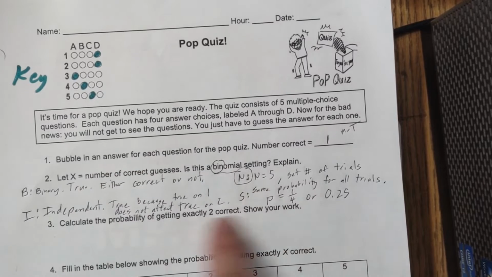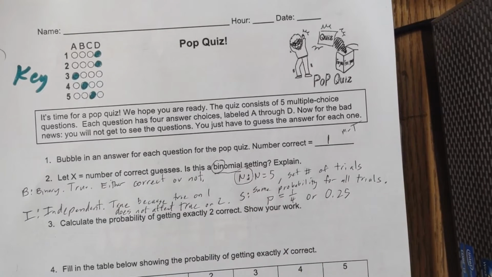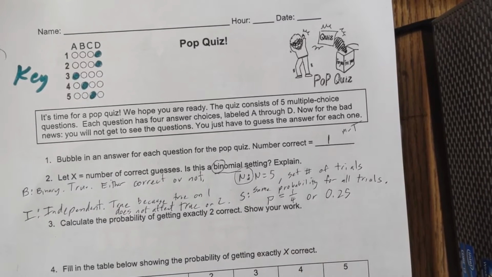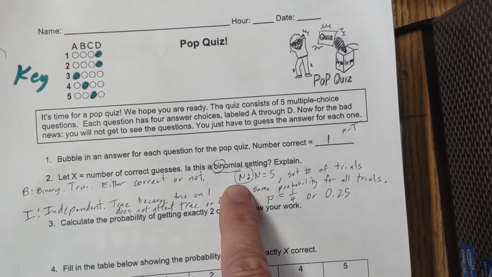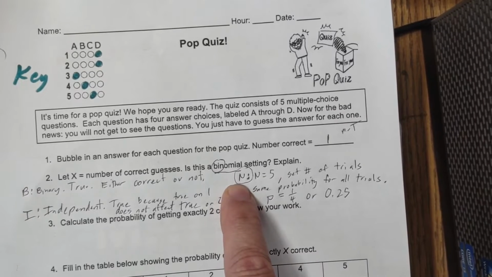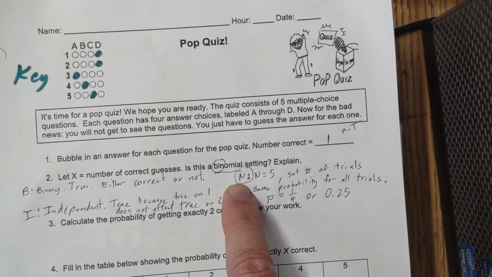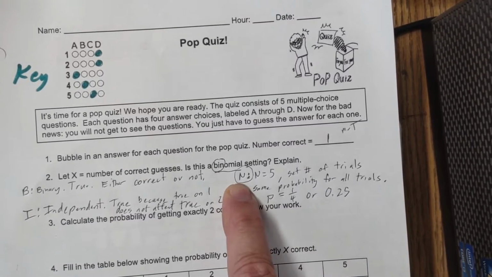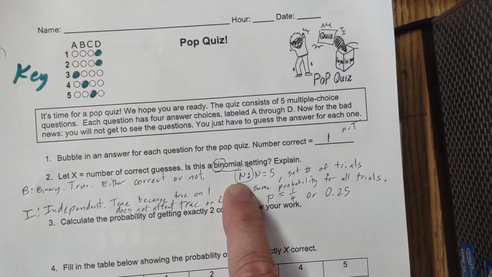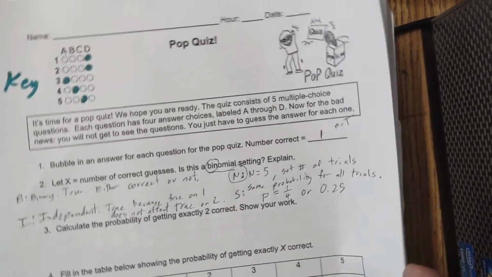So this may come up on a free response where you have to justify why this is binomial or why this is geometric. You've got to show binary, independent, and same probability. And then depending on whether it's binomial, you need to show set number of trials, or for geometric, you're counting trials until success. We're going to keep trying until we succeed, is what I like to say, G for geometric. All right, so that's a little review there.